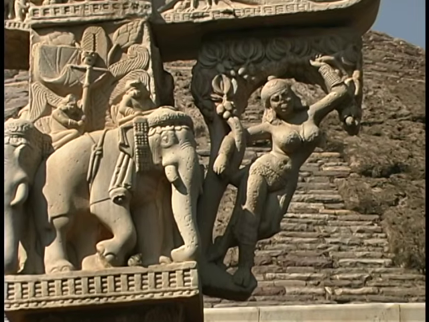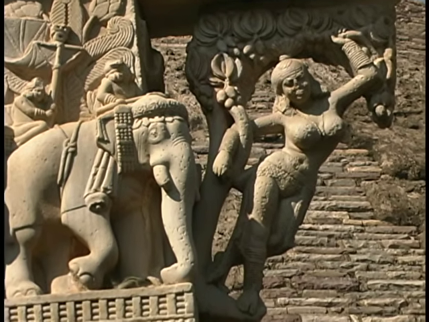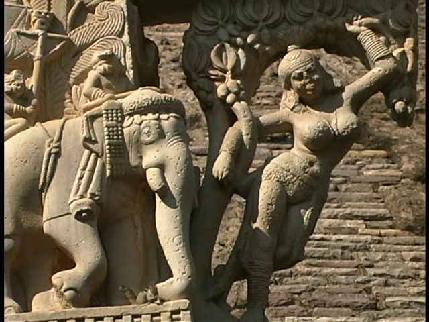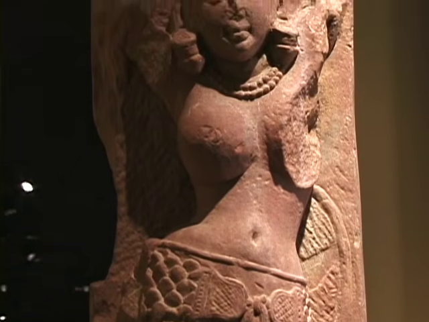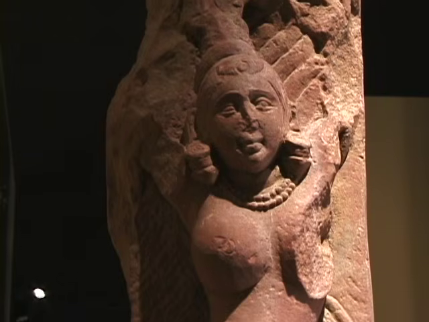And images such as this were considered highly auspicious, and may have served to delineate the transition between sacred and secular space, as well as sanctify the site. A similar image in the Asian Art Museum galleries from a railing pillar probably served in much the same way.